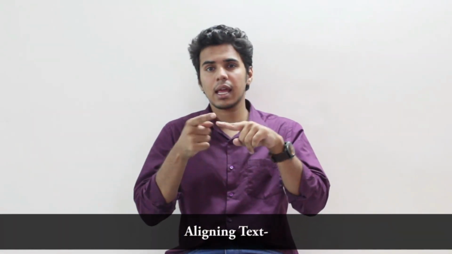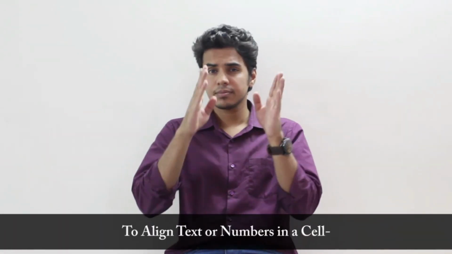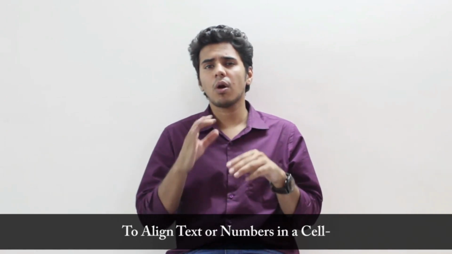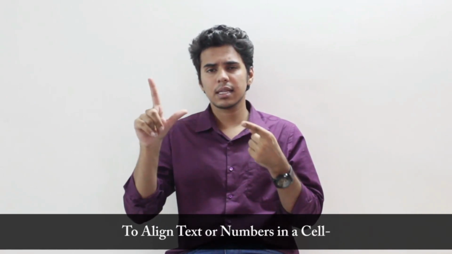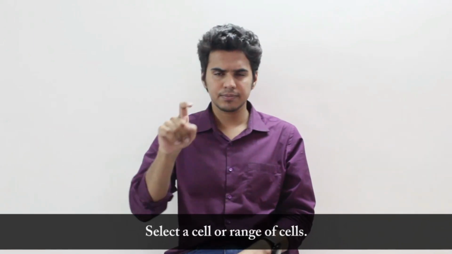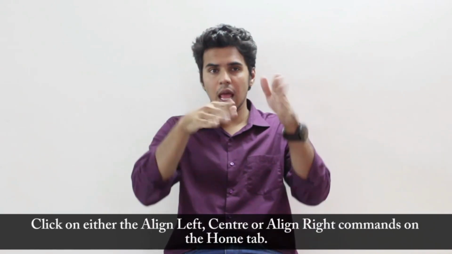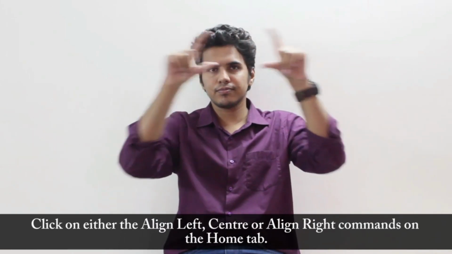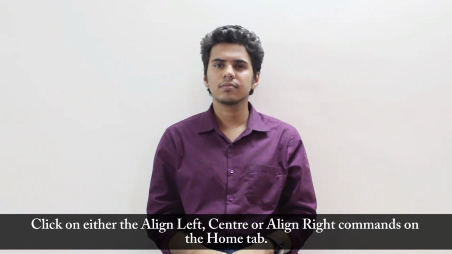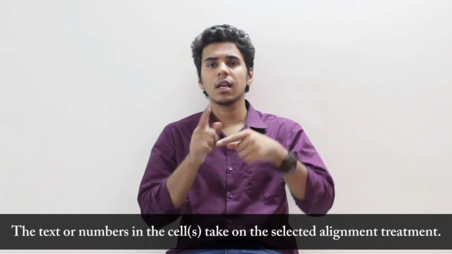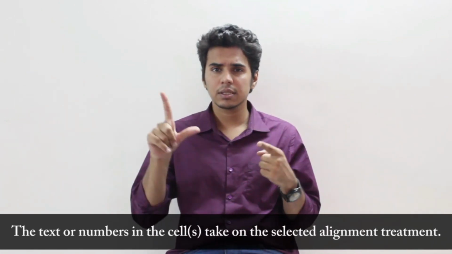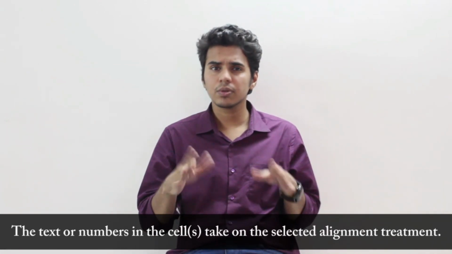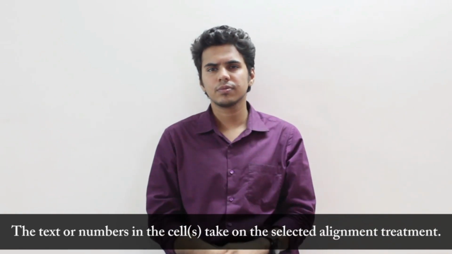Aligning text. To align text or numbers in a cell, Step 1. Select a cell or range of cells. Step 2. Click on either the Align Left, Center or Align Right commands on the Home tab. The text or numbers in the cells take on the selected alignment treatment.